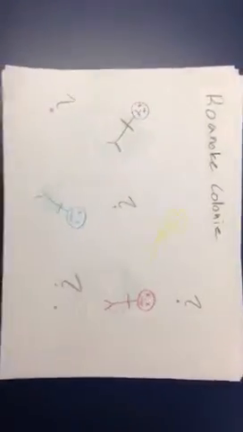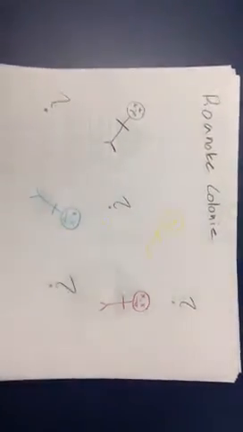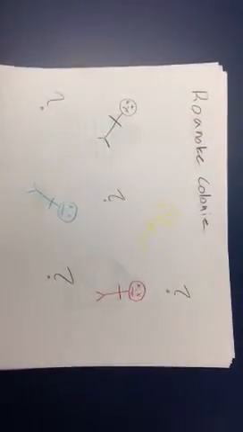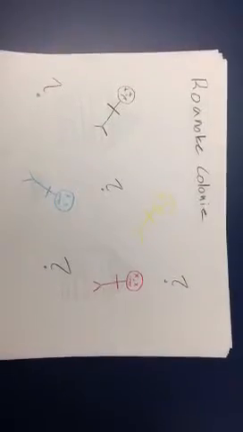This is a paper slideshow to show the evolution of the colonies. The Roanoke colony, also referred to as the Lost Colony, was the first attempt at a British colonization of North America, but it failed miserably.